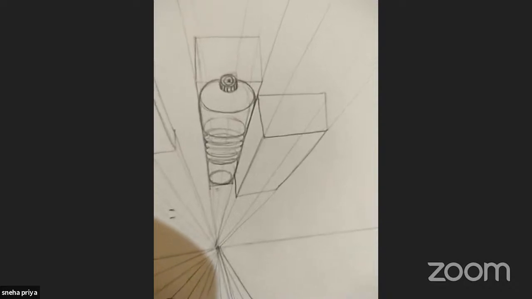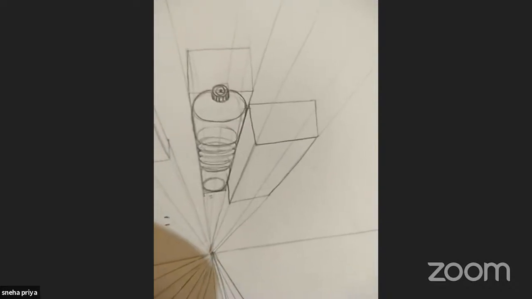Okay, wait a sec. Yes, but I think the cap's dimension will change a little. The sides of the caps will also converge, right? They will also go in. So those lines also have to change. The bottle caps.